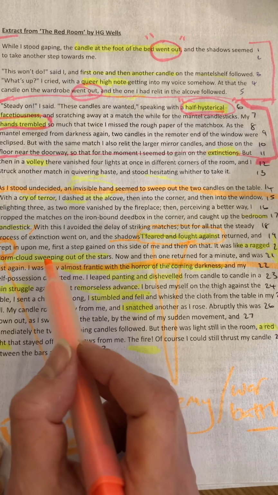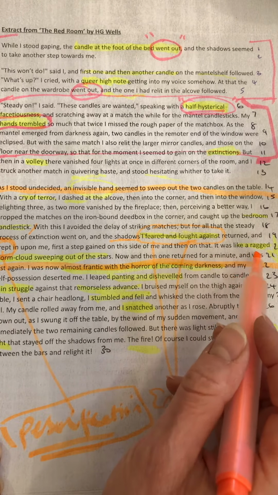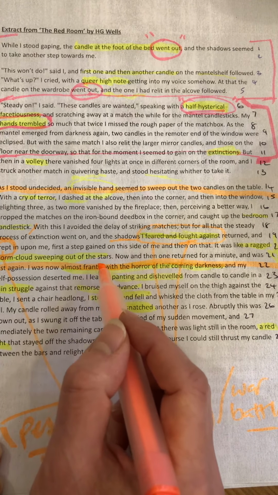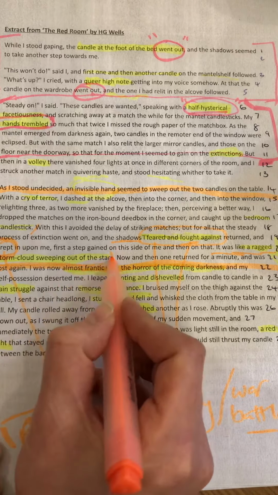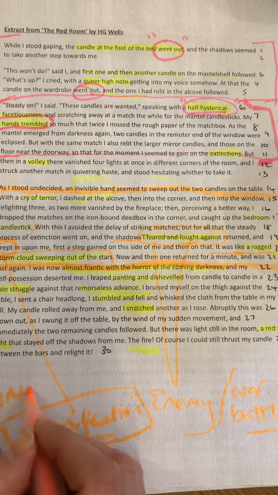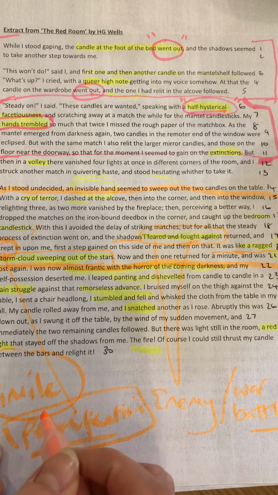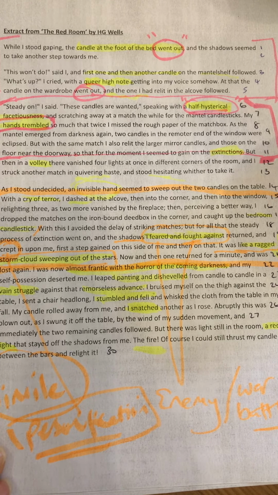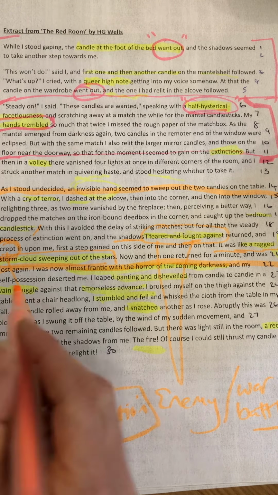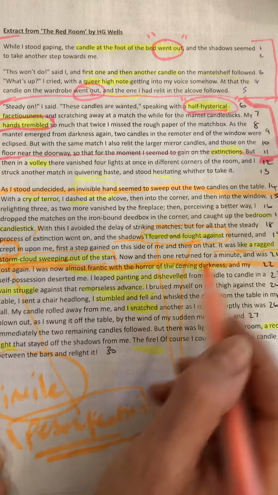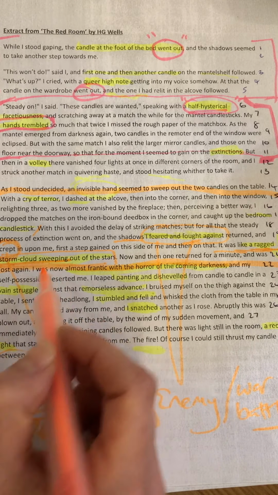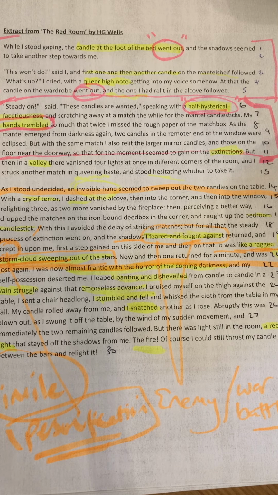And then we've got another little thing we could throw in, because it then says it was like a ragged storm cloud sweeping out of the stars. He's still describing that shadow, but what technique have we got there? We've got a simile, and the simile is adding to this idea of nighttime and weather. Ragged sweeping storm cloud. So we could say, well, hang on a minute, it's nighttime, it's dark, there's bad weather. Is that not a little bit of a case of pathetic fallacy, where the weather reflects the mood, and his mood is dark and his mood is frightening?